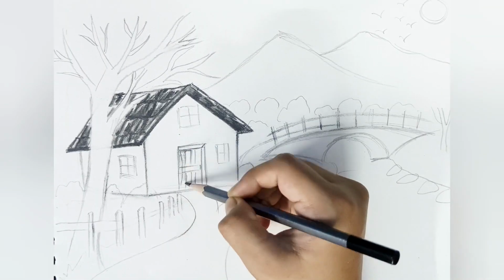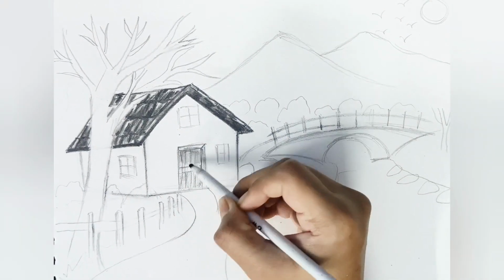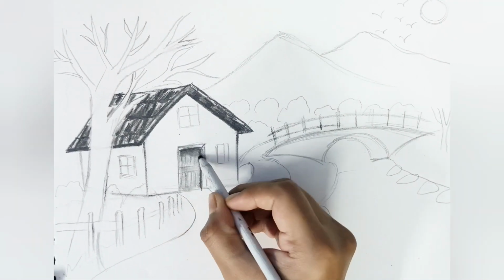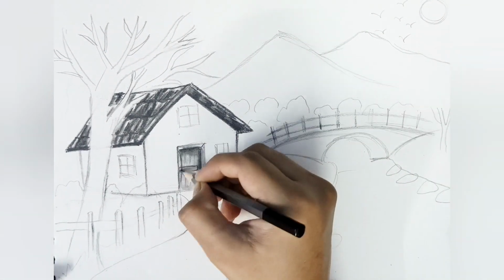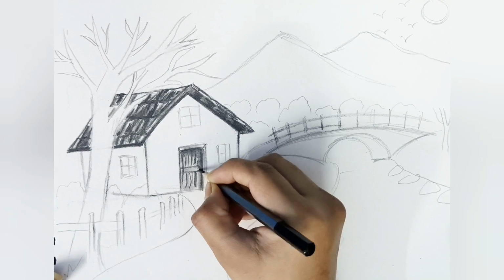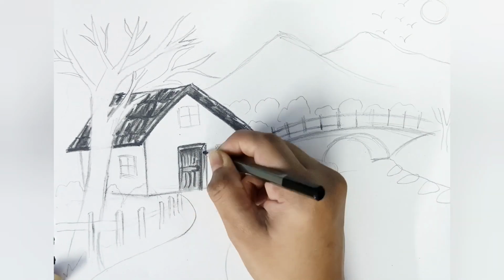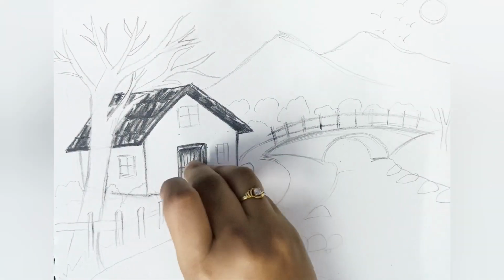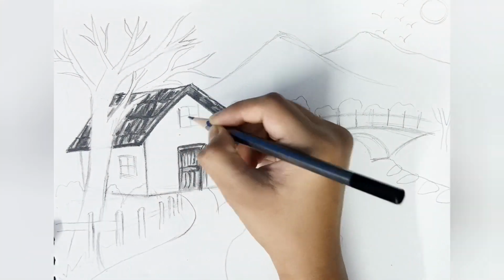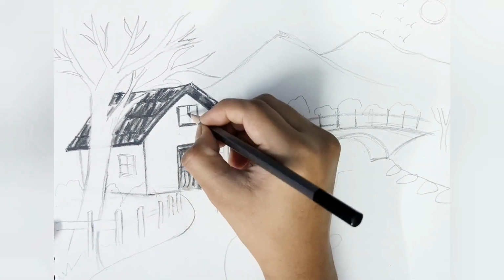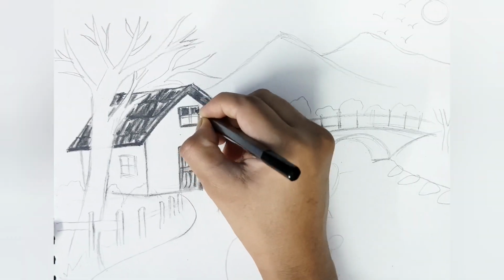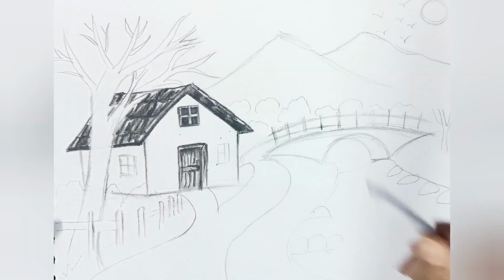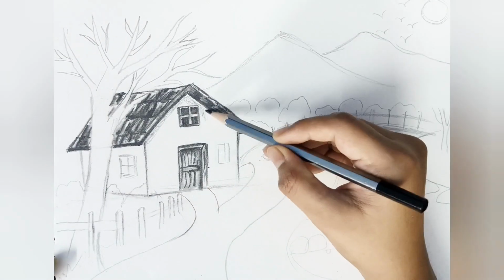Now slowly start adding details like the doors and windows. Shade the windows and doors using darker tones. You can add texture to the door by shading a little bit darker with small fine lines. Now shade the windows as well. The windows are also in a darker shade, and add a few highlights.